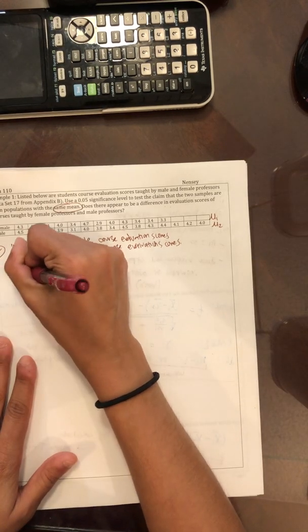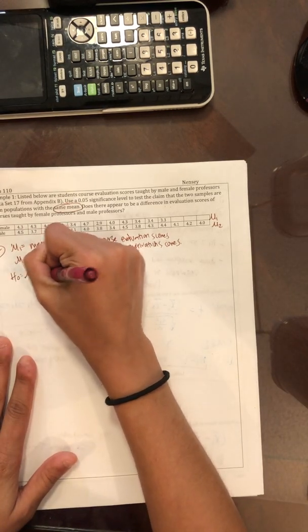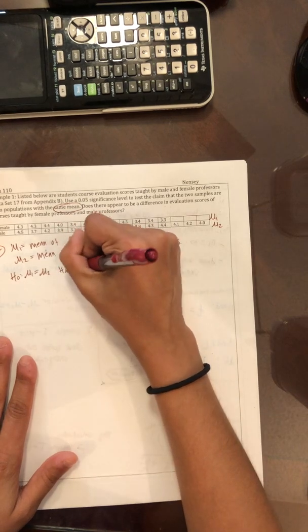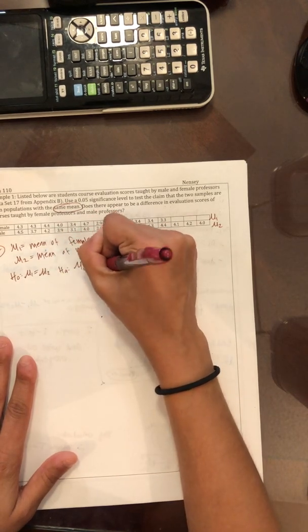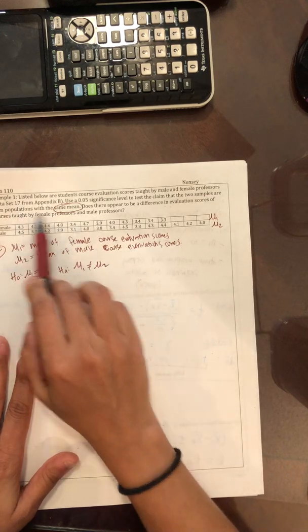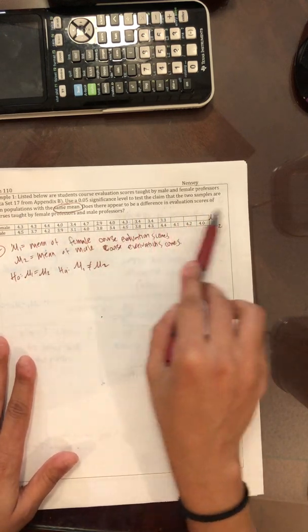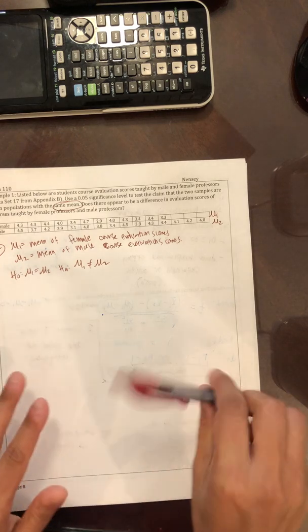What is going to be our H0? Our H0 is that mu1 equals mu2. And our Ha is going to be mu1 is not equal to mu2. Because they're just saying the same mean. It doesn't say, is there a difference in the scores? Like, it doesn't say less than or greater than. We're just saying, is there a difference? Okay, so that's your state part.